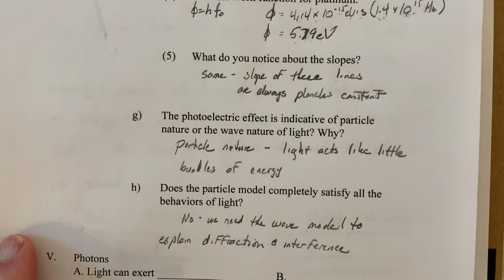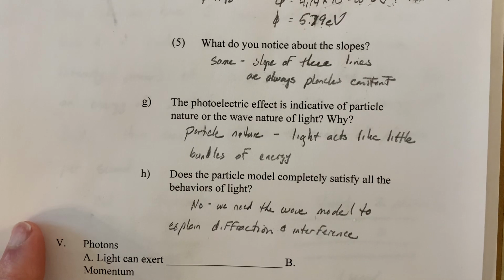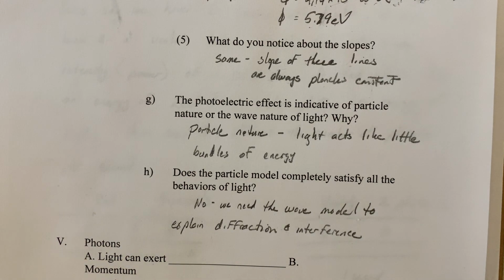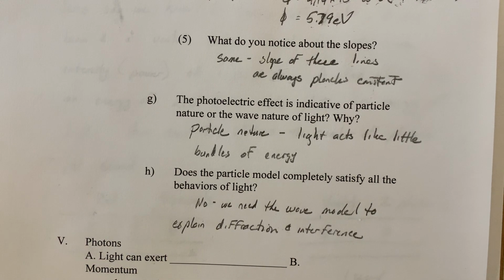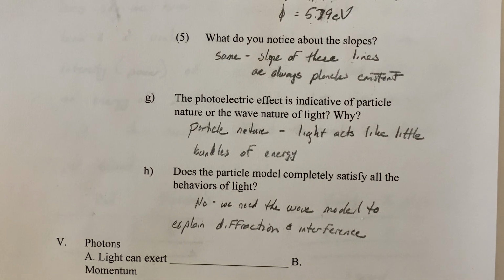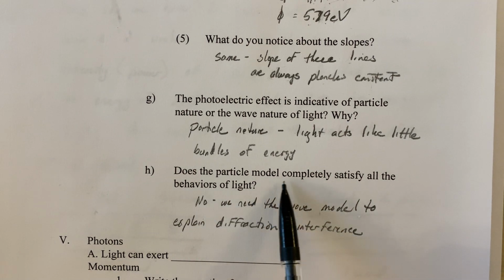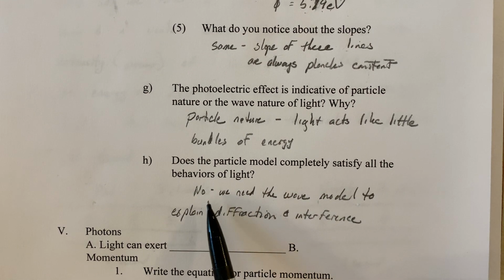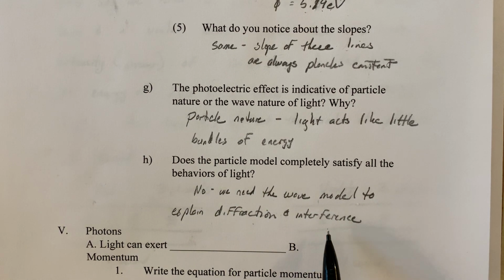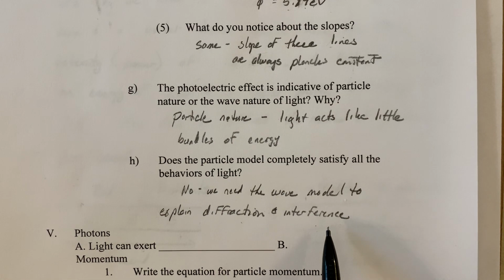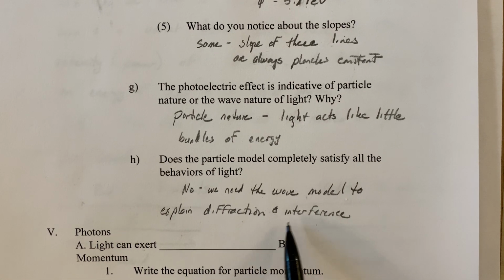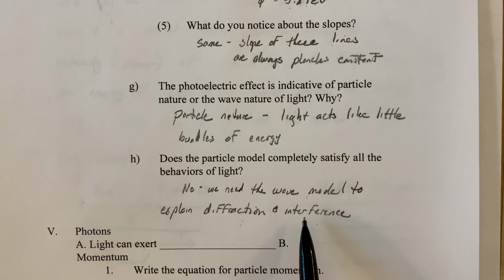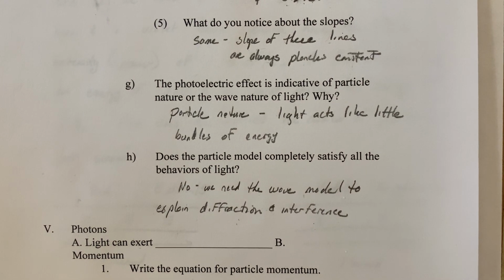Now, one thing you have to realize is, is this a wave or particle behavior of light? Light's going in like a little bundle, which means it's acting like a particle, okay? Little bundles are particle-like behavior. Does the particle model of light satisfy all behaviors of light? No, because we still have diffraction and interference, and we've got no way of explaining that other than thinking about light as a wave. So we still need the wave model of light.